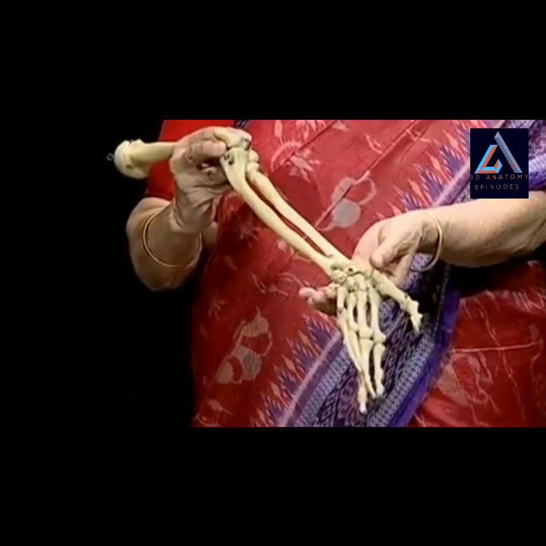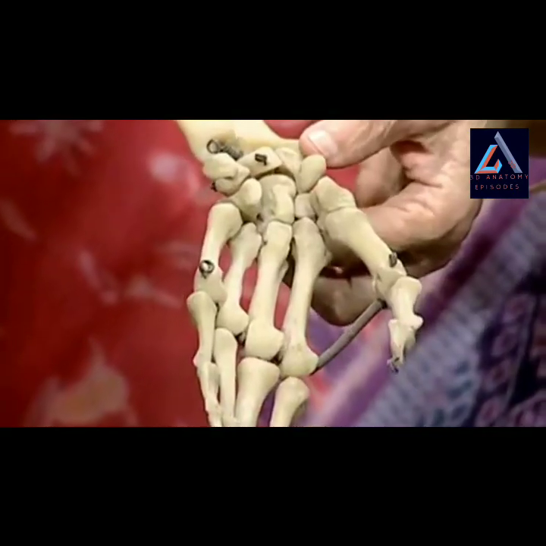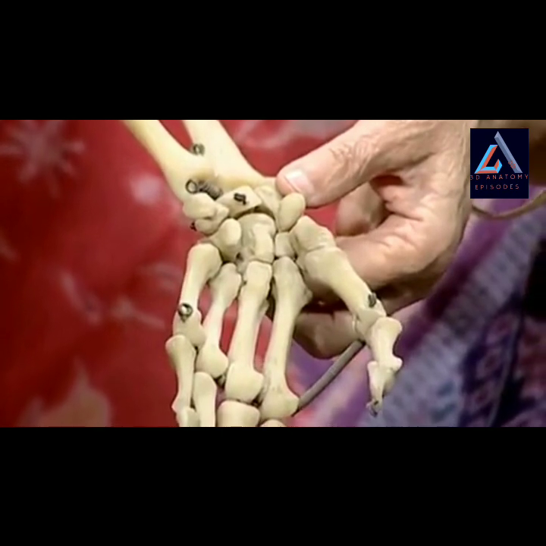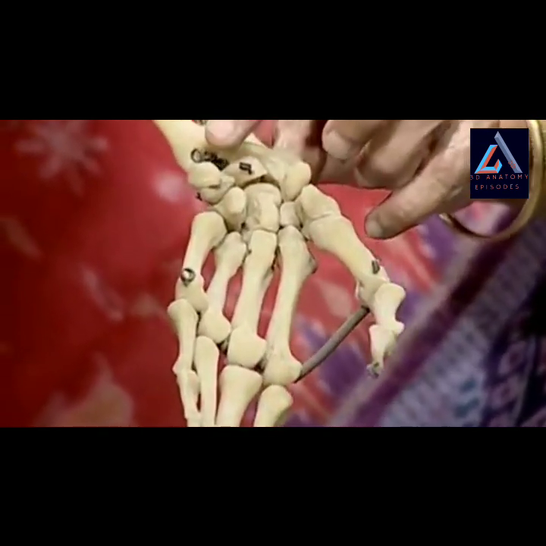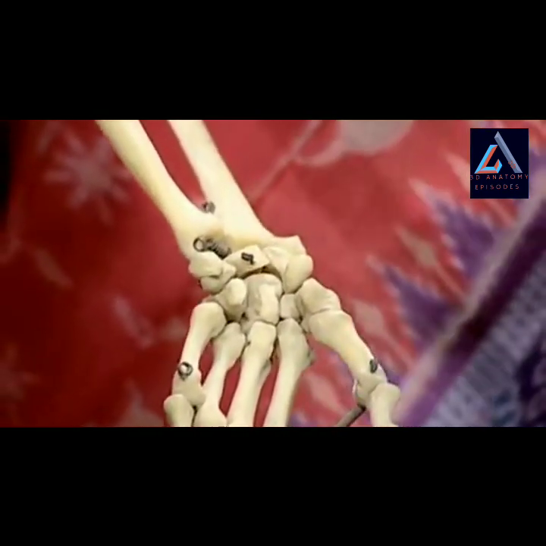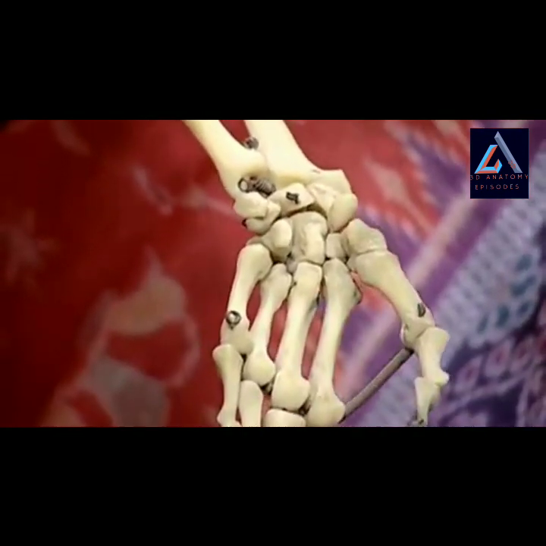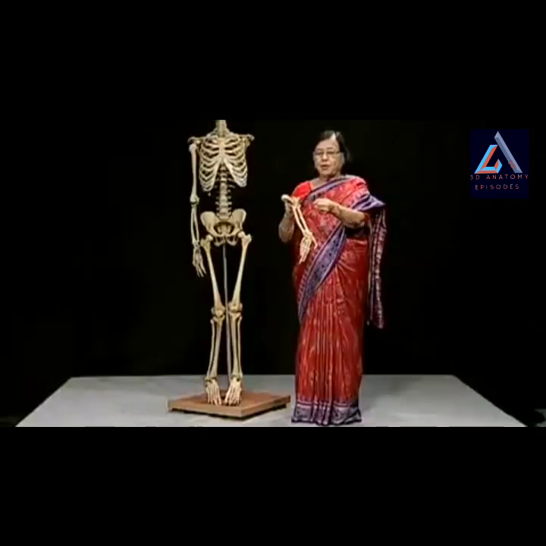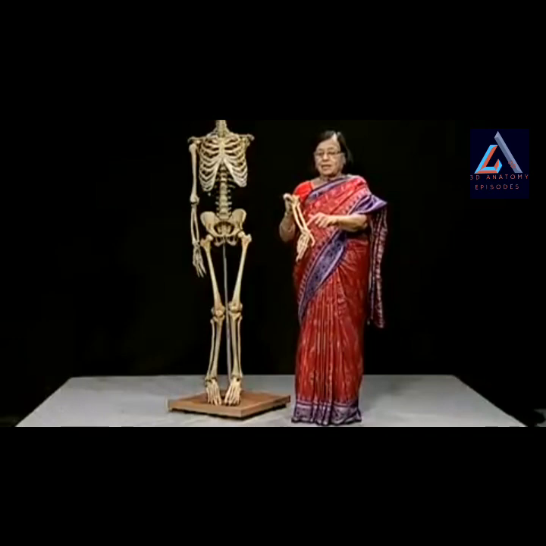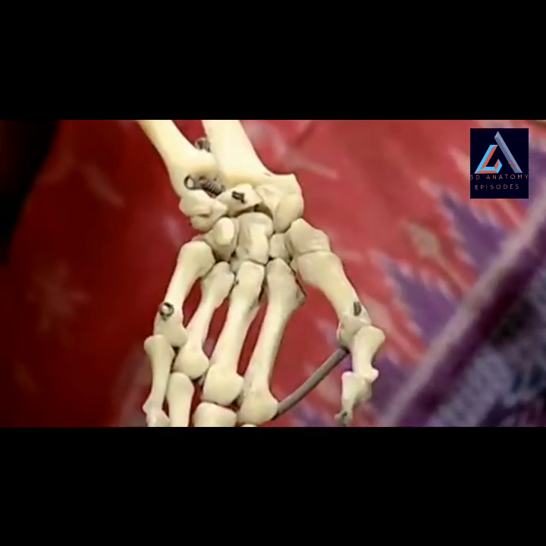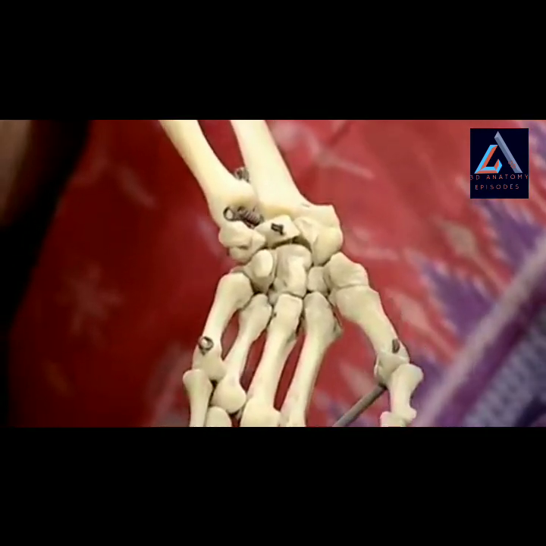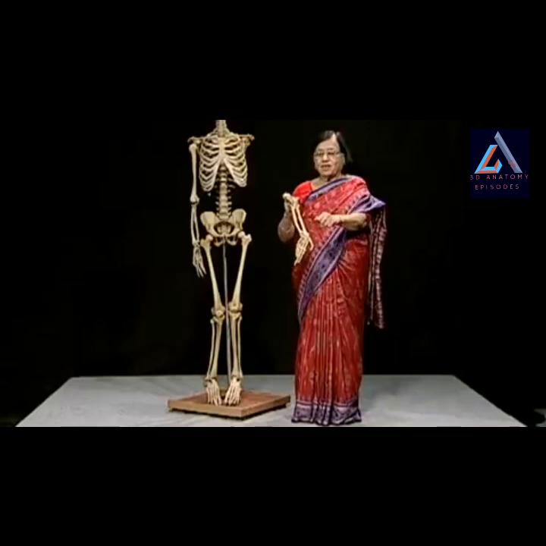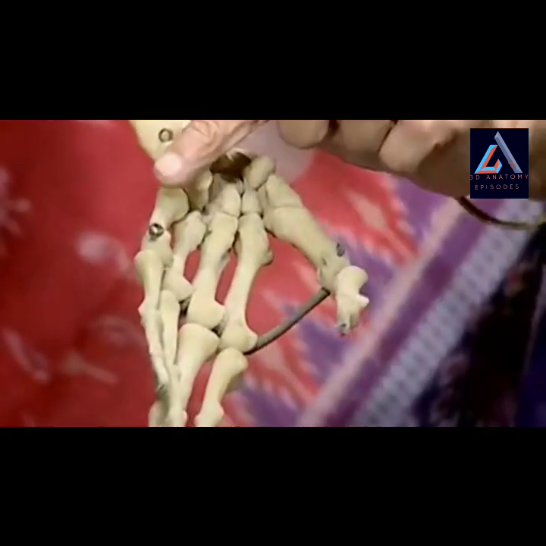Now after this comes the wrist. This is the wrist. There are 8 small bones in the wrist. You can see small bones here, and when you make movement of your wrist like this, it is possible because of these small bones. Suppose there was one flat bone, then you could not move your hand or wrist in this fashion.